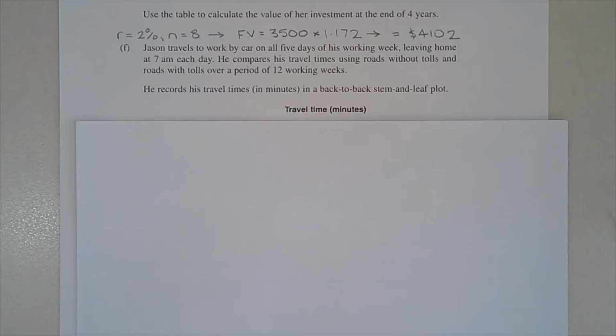Question 26F. Jason travels to work by car on all 5 days of his working week, leaving home at 7 a.m. each day. He compares his travel times using roads without tolls and roads with tolls over a period of 12 working weeks. He records his travel times in minutes in a back-to-back stem and leaf plot.